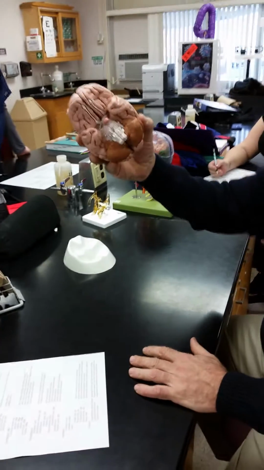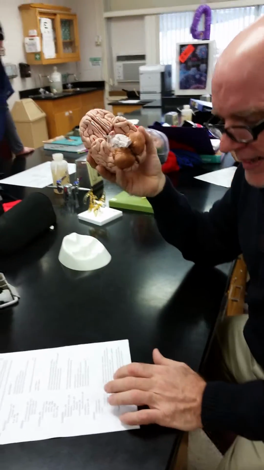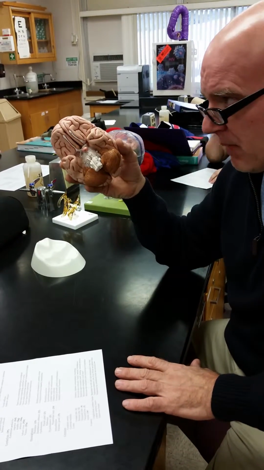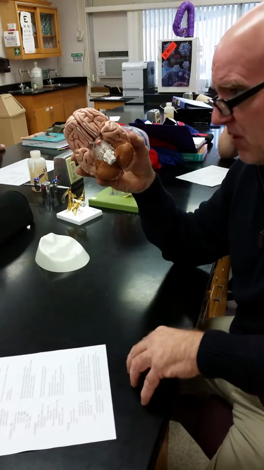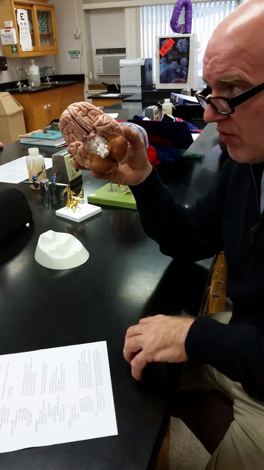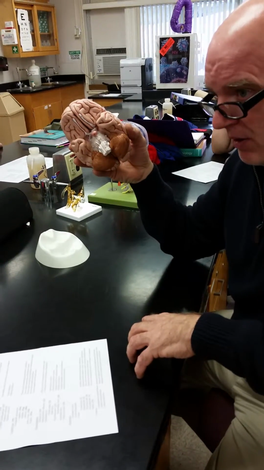So first of all, let's just start with, this is the brain. The whole thing's the brain. There's parts of it though. There's the brain stem, and I got to tell you, there's some disagreement about this. Some people put the midbrain in the brain stem. Your book does, and some people don't consider the midbrain part of the brain stem.